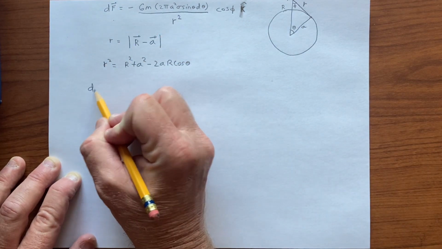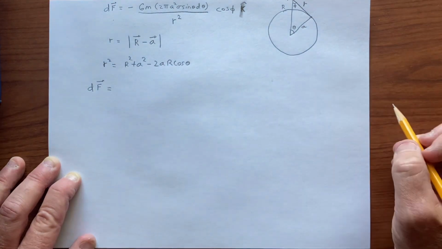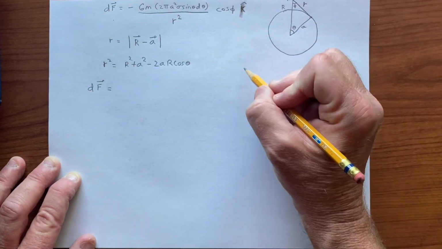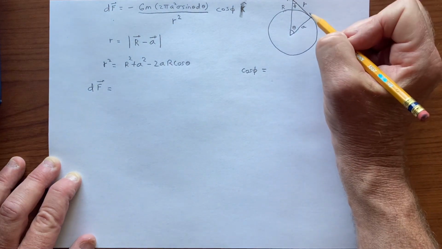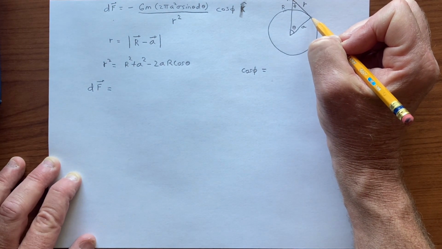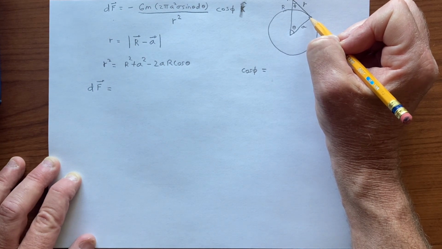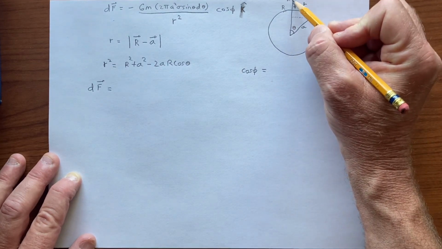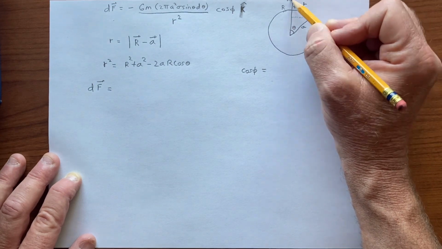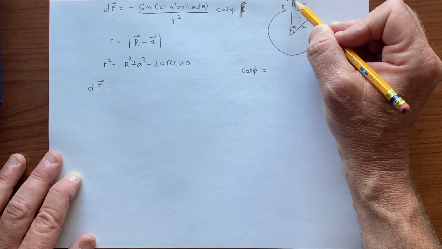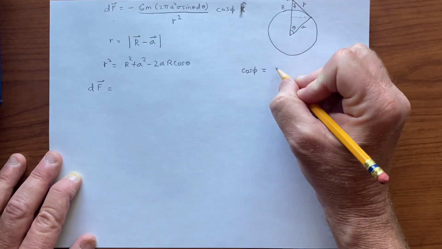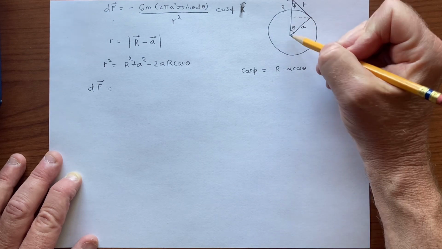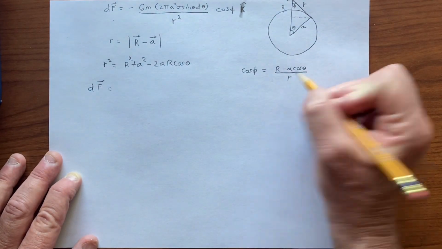And so our dF now becomes, well, let's notice that the cosine of phi is adjacent over hypotenuse, and this is R minus this, so the adjacent side would be R minus a cosine theta, because this side is a cosine theta, and we divide that by r.